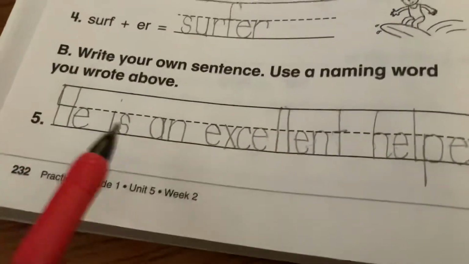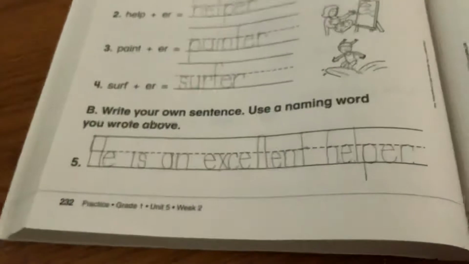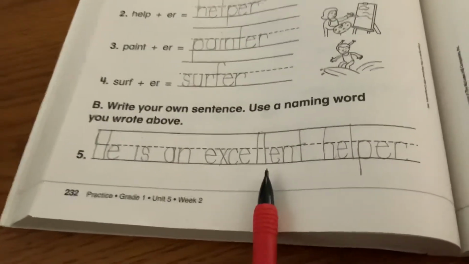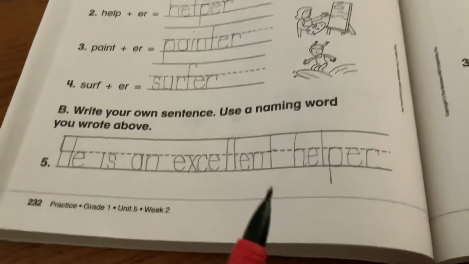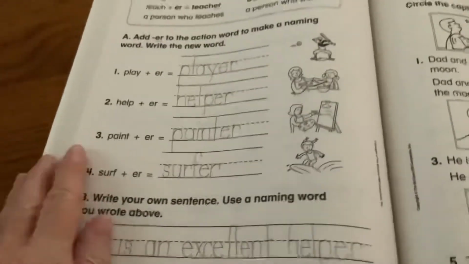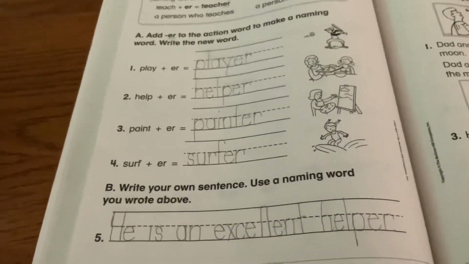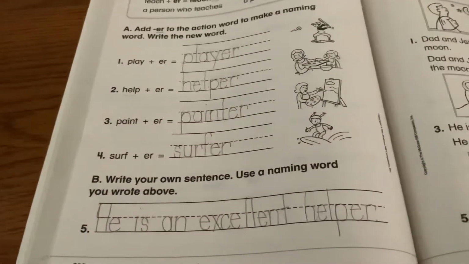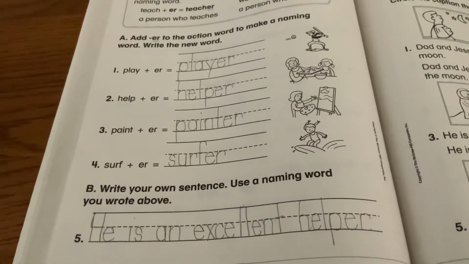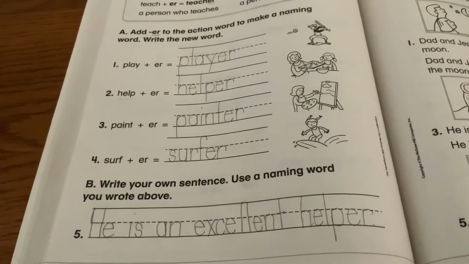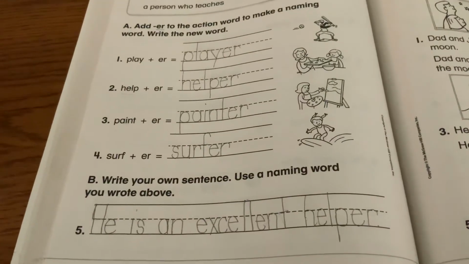And we have 1, 2, 3, 4, 5 words. Good sentence. We've used a shade of meaning word to make it sound a little different than just the usual. He is a good helper. Okay, and those are our words with the ER. If we had been taking the test, those would have been some questions that would be on a test. The question would be, a person who helps is called a, and you would have picked painter. Okay, that's all for this lesson. Thank you.